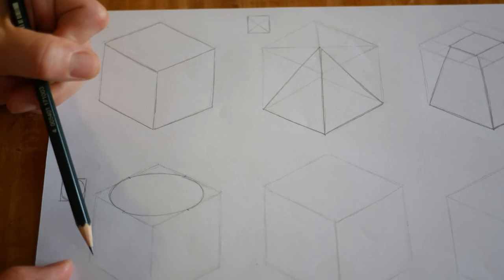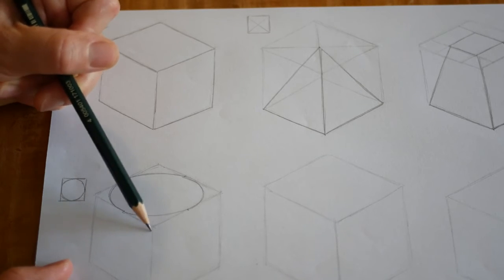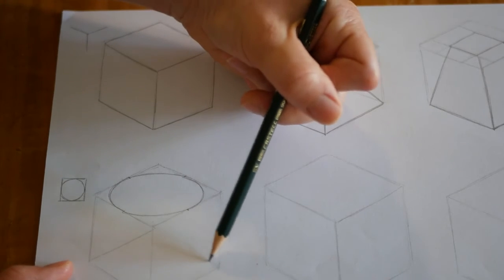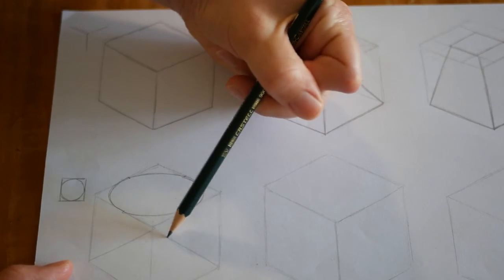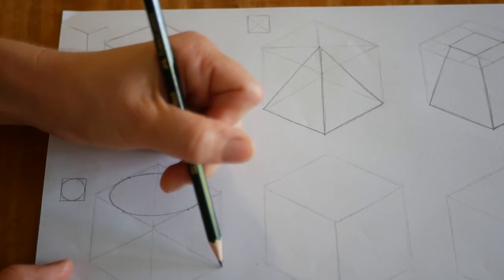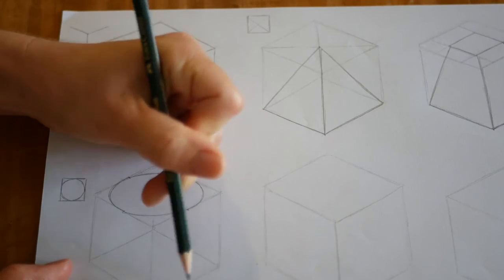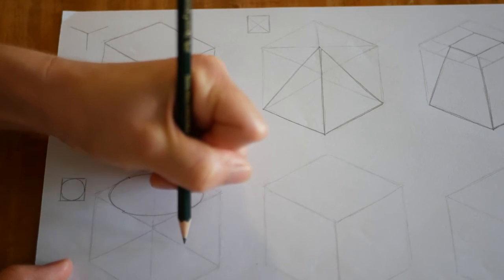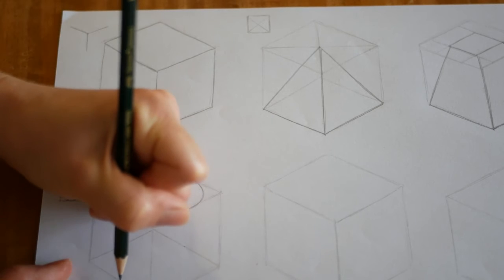Now remember, we need to make this cube into a see-through cube. So I'm going to draw a new 2 o'clock line, new 10 o'clock line. So what that allows us to do is see that bottom surface. Now we've got a square on the bottom. We're going to mark our midpoints like this.